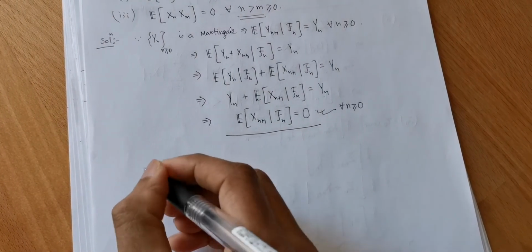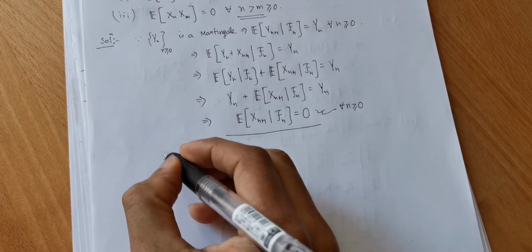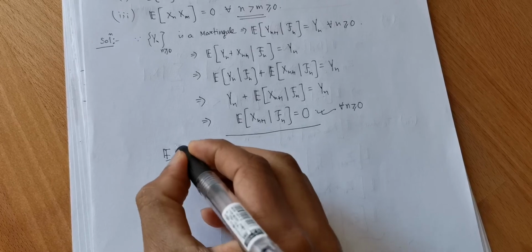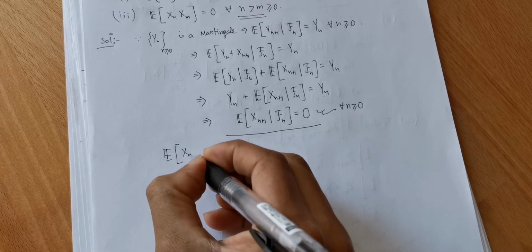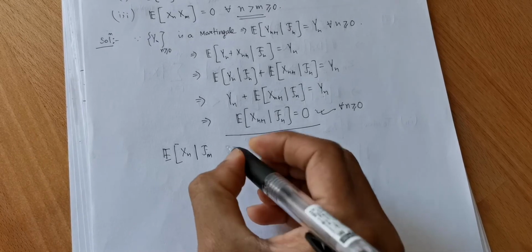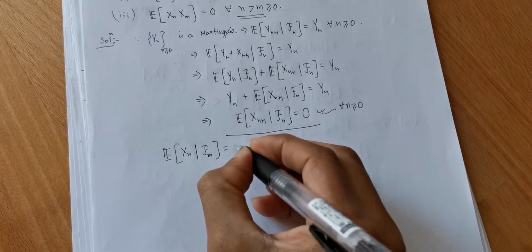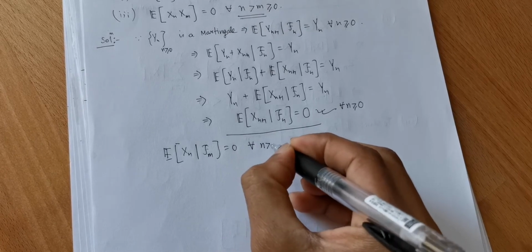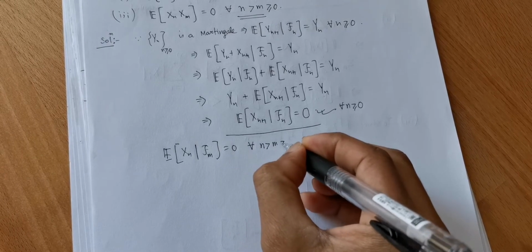Now we will see that in general the conditional expectation of Xn given Fm is 0. Now we will show that the conditional expectation of Xn given Fm is equal to 0 for all n greater than m greater or equal to 0.